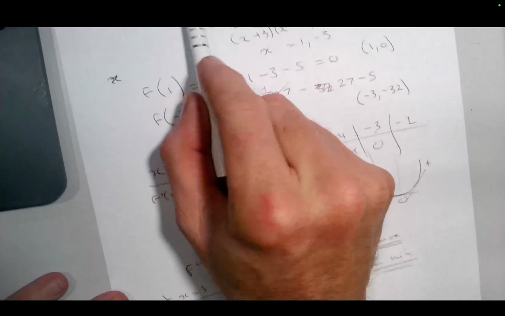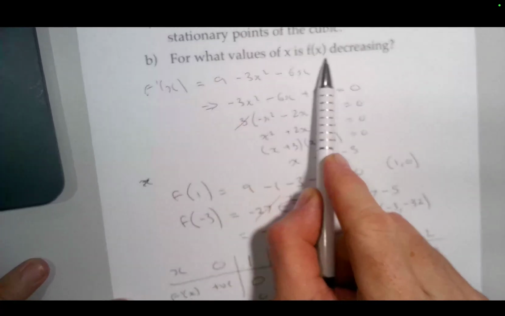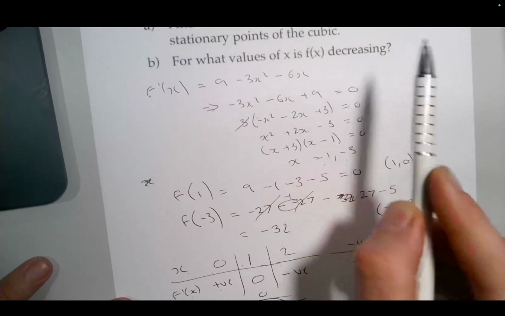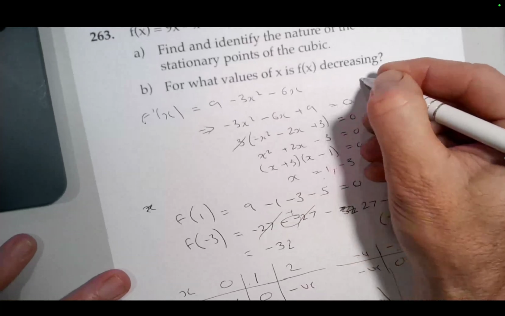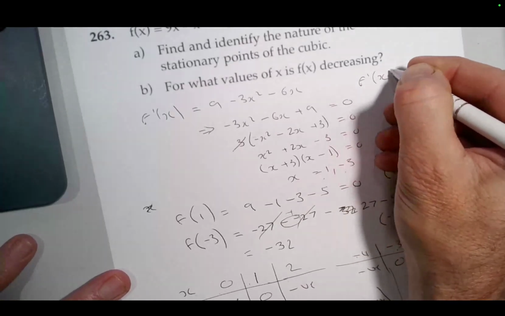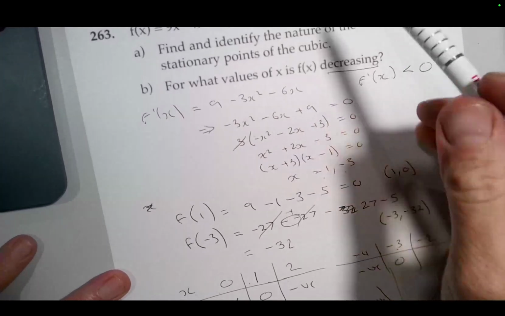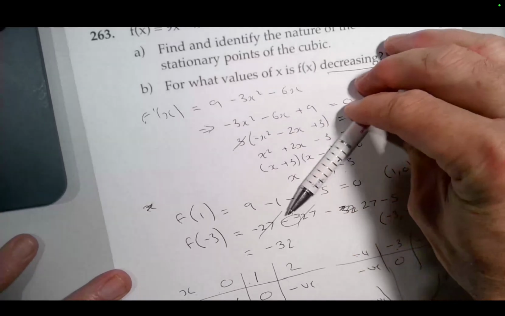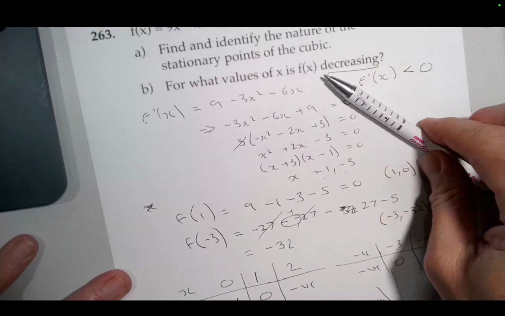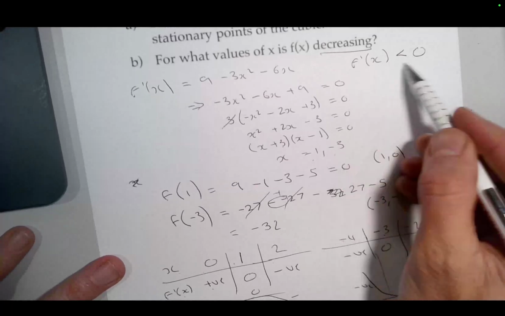Okay, for what values of x is f of x decreasing? So what that basically says is do this. It says f dashed of x less than 0. Decreasing means the slope is negative. And it's negative like that. Okay, so at what points is it negative?